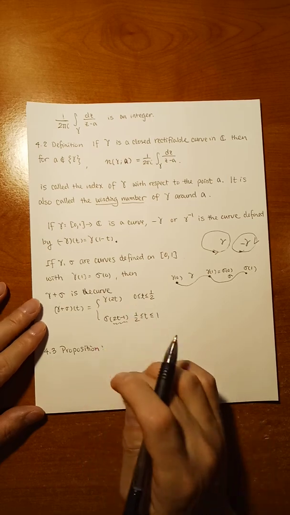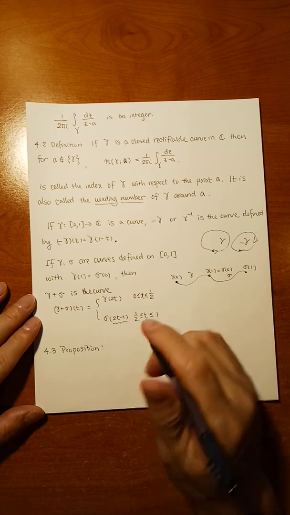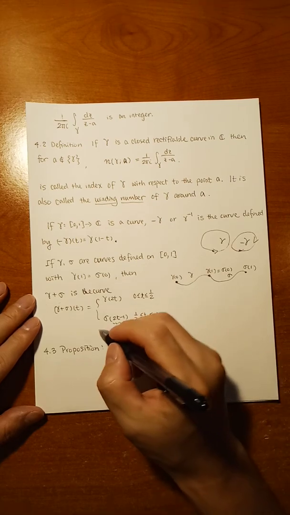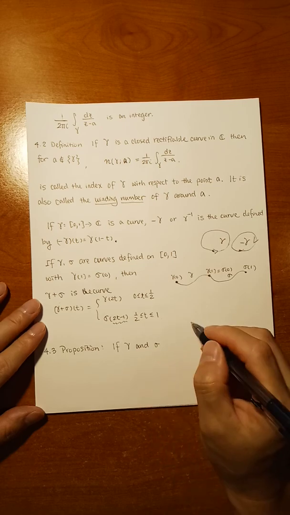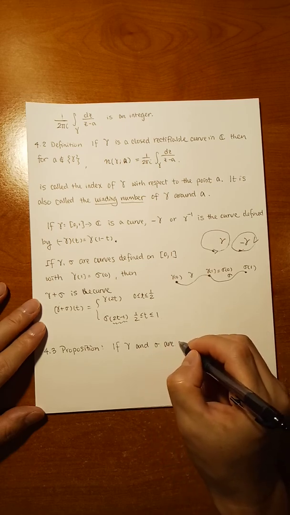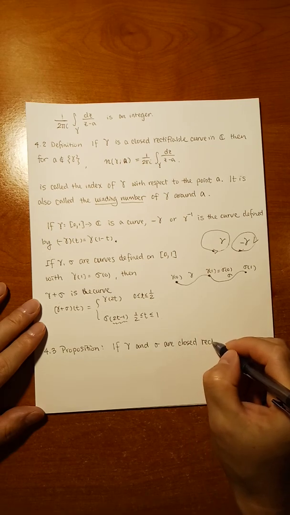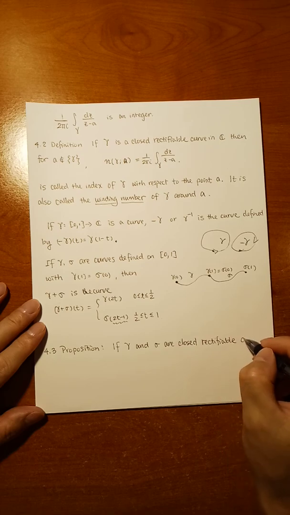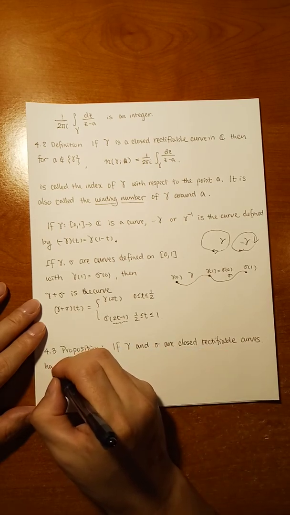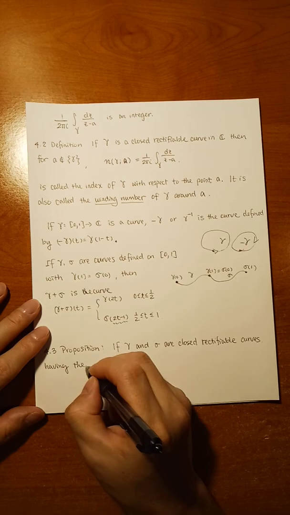But if we want to apply this construction to the winding number, we need gamma and sigma to be closed curves. If gamma and sigma are closed rectifiable curves having the same initial point.